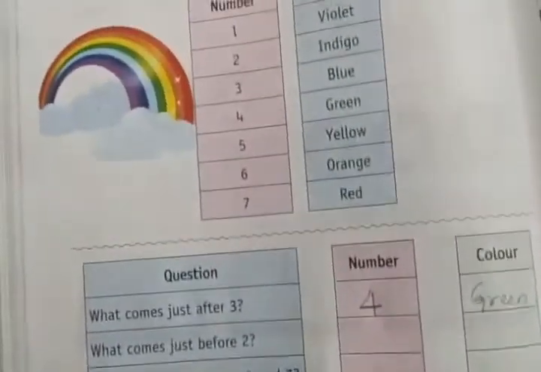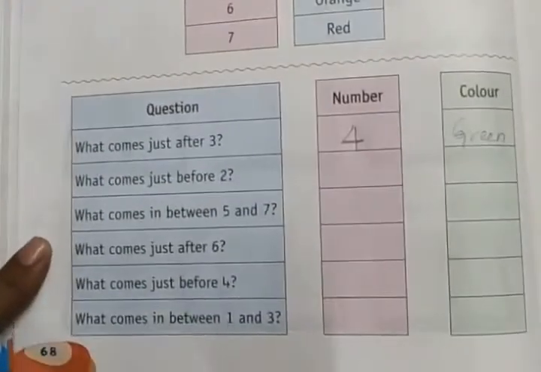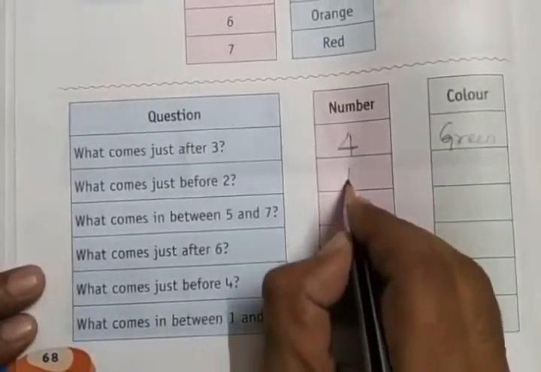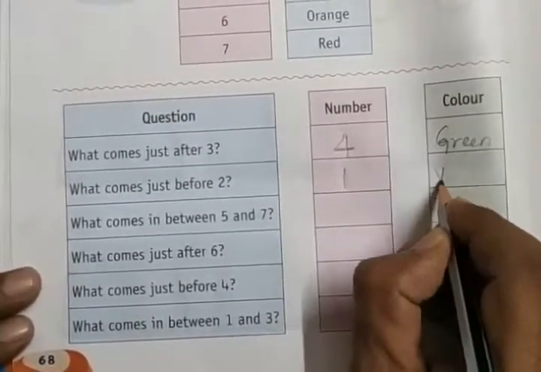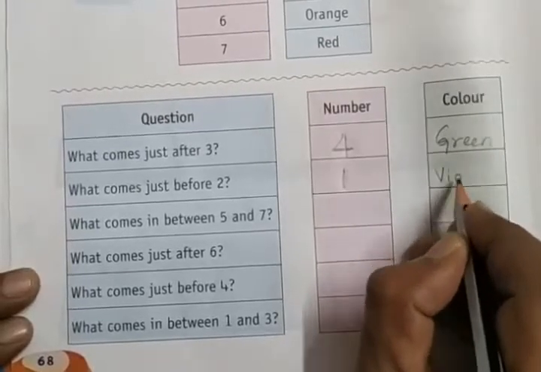Next, what comes just before 2? Just before 2, 1 will come. That color is violet.